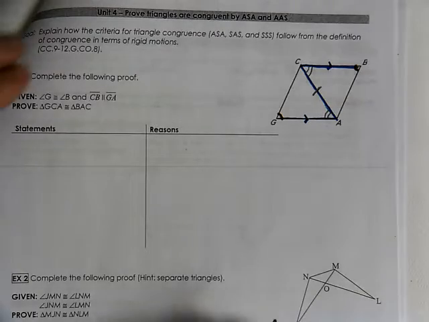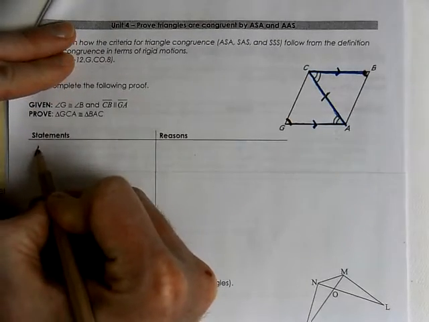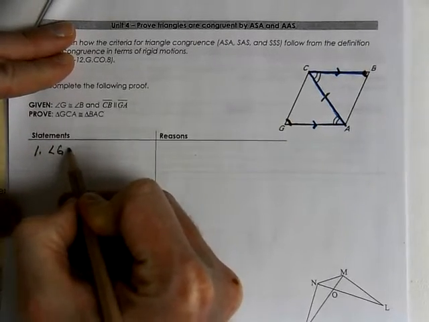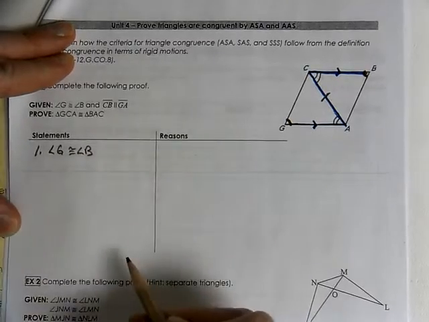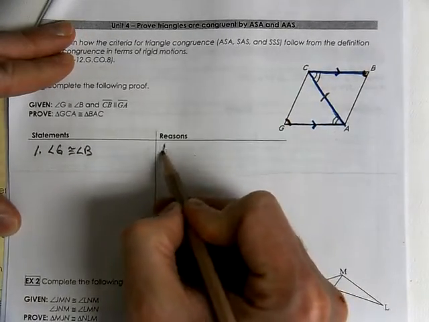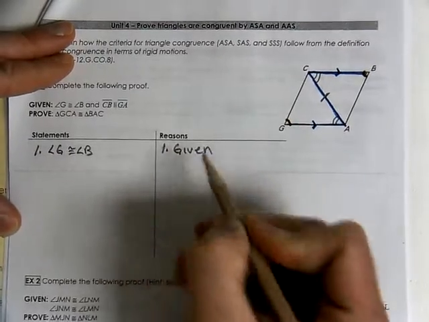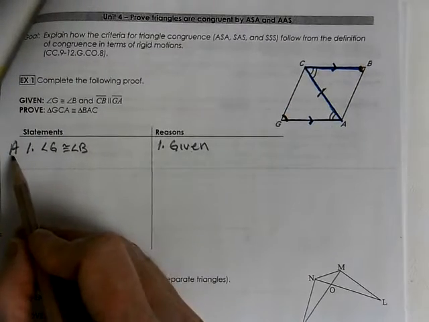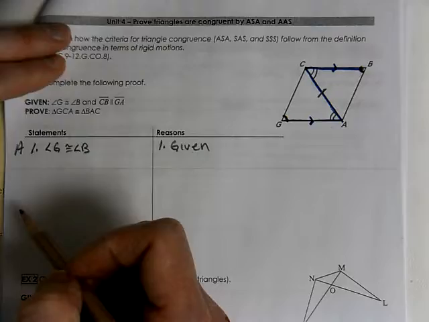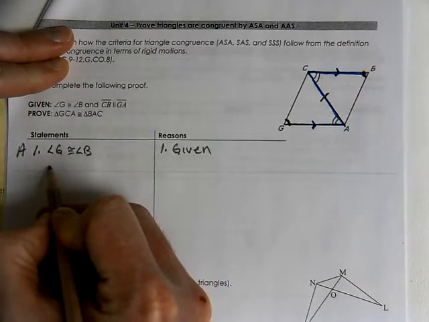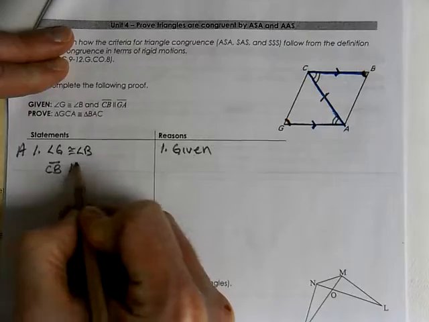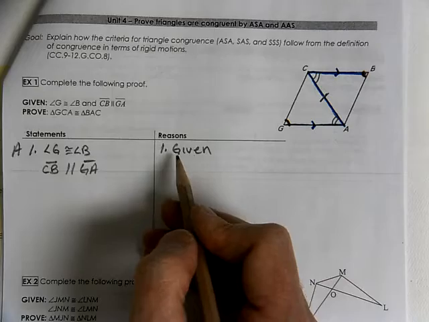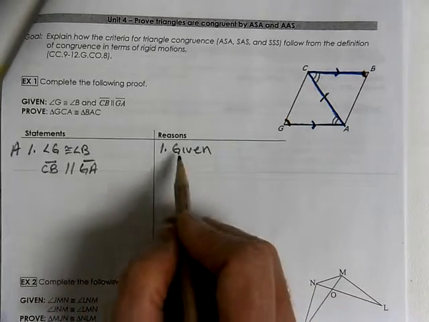So the way that we would set this up, we would say that angle G is congruent to angle B. That's our given information. So right now I have an A. I have one of the angles already shown. The other bit of given information tells us that segment CB is parallel to segment GA. That's also under the given. So if you don't want to write given a second time, you don't have to.